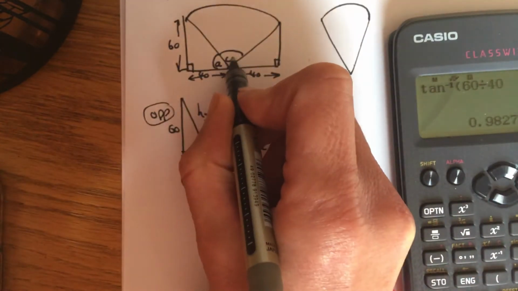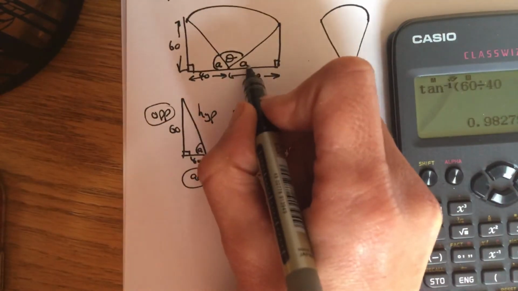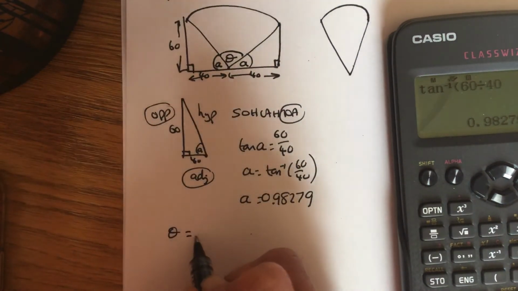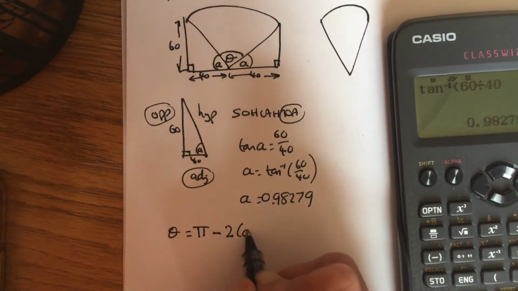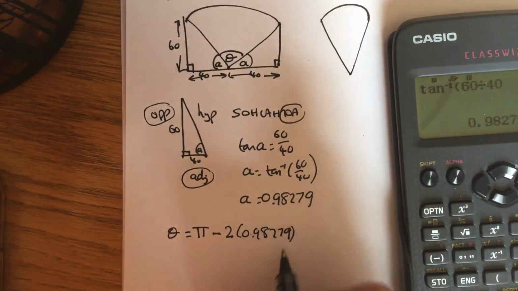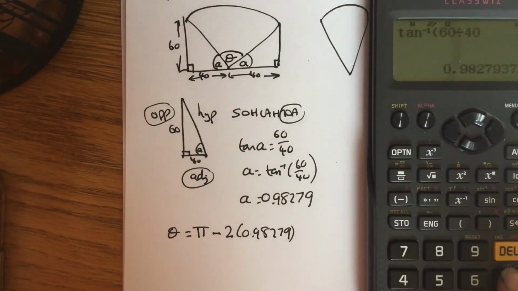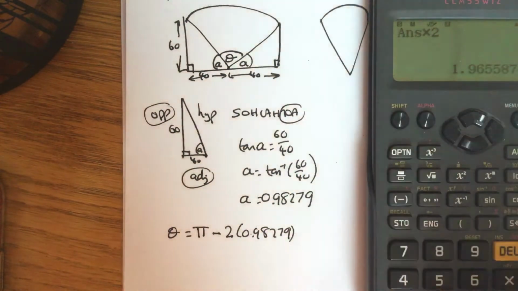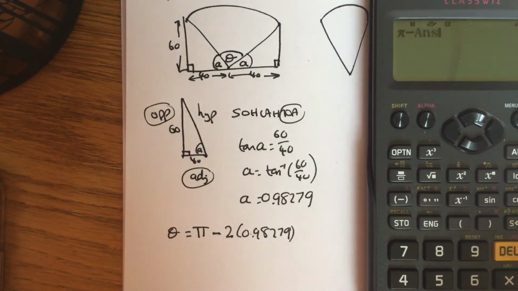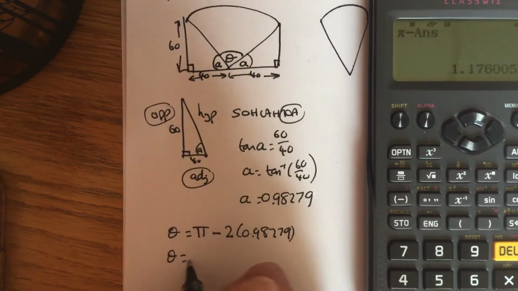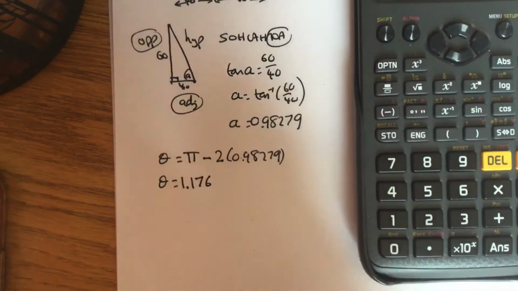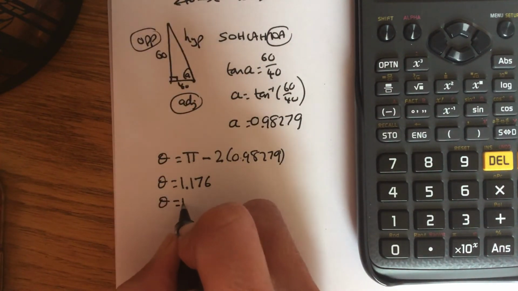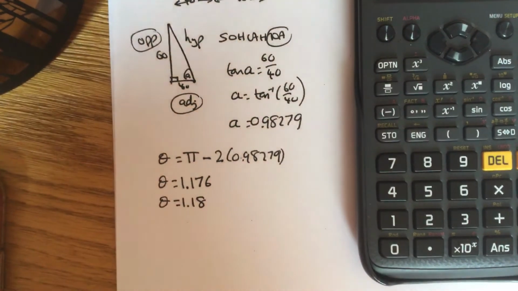To find the required angle that they are looking for, I'm going to call it theta. What I'm going to do is use a straight line. And remember, a straight line is pi radians. So it's pi, take away 2 of the A's. So 0.98279, keeping your calculator accurate, times 2, and then pi take away the answer, giving you an answer of 1.176. Now, at A level you tend to give your answer to 3 significant figures, so I would just write 1.18 as my final answer.